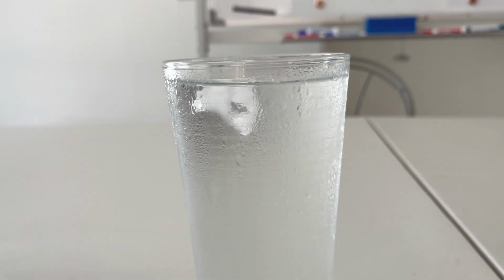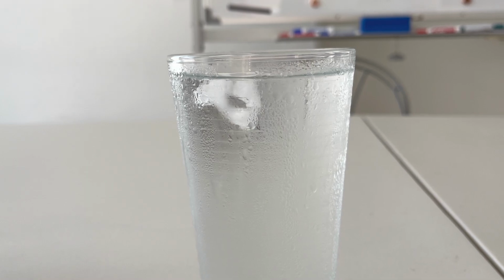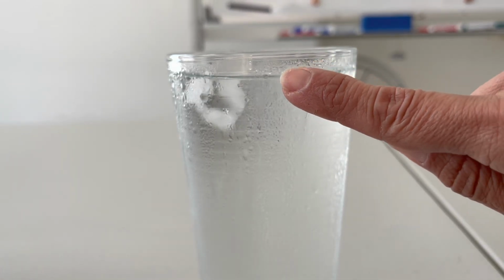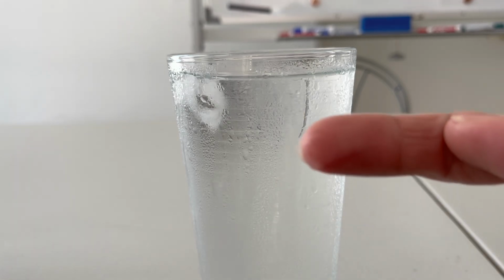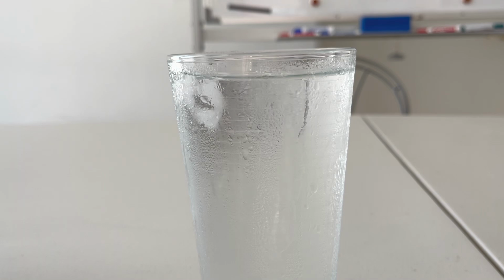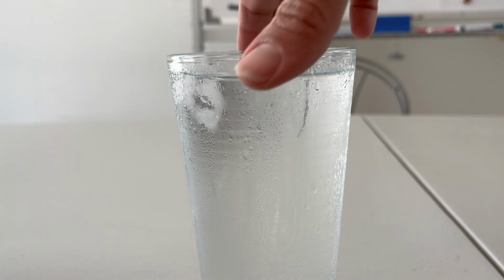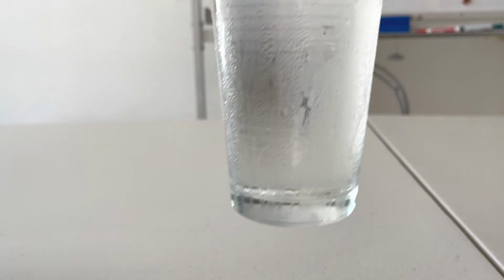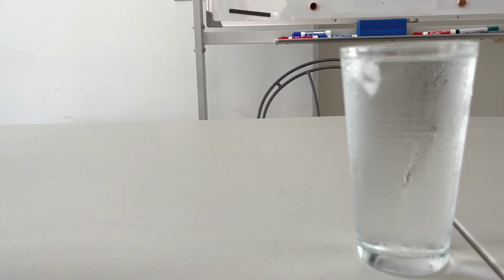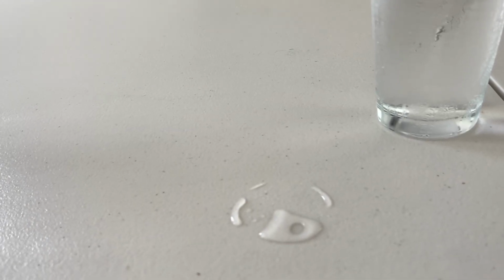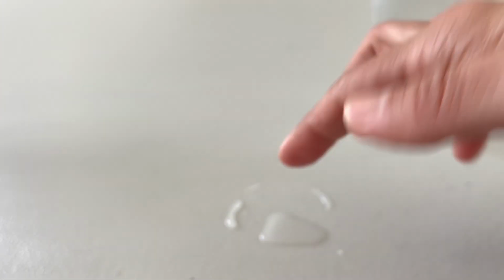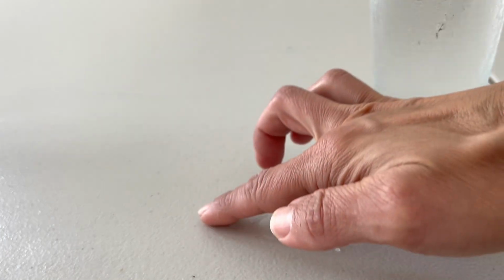Look at this cup. Look at the outside and how wet it is. I'm just gonna run my finger, show you guys. You see the water droplets. What I'm gonna do now is move the cup. And let's take a look and see what we have here. Where did all of this water come from?